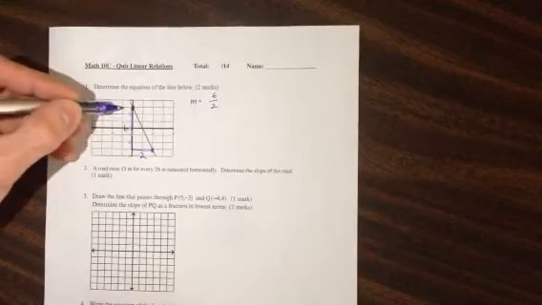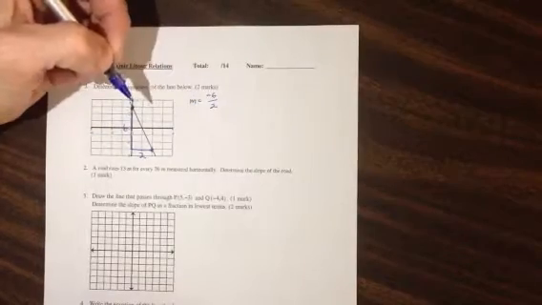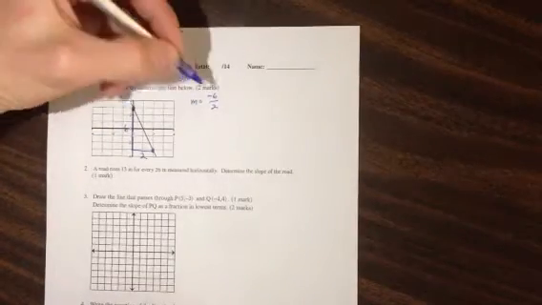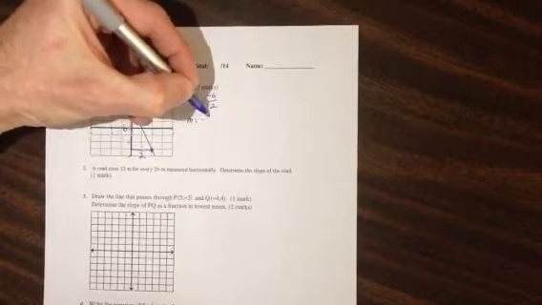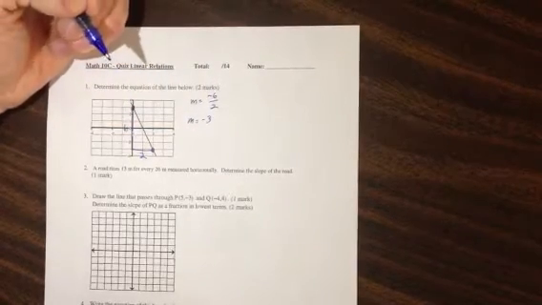Now this is going down as we move from left to right. So remember that that means that this is negative 6 over 2. And negative 6 over 2 can be reduced just to be negative 3. Okay, so that's my slope.